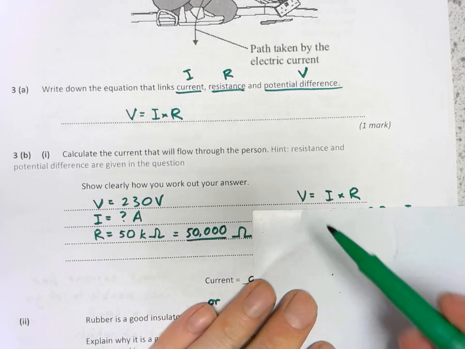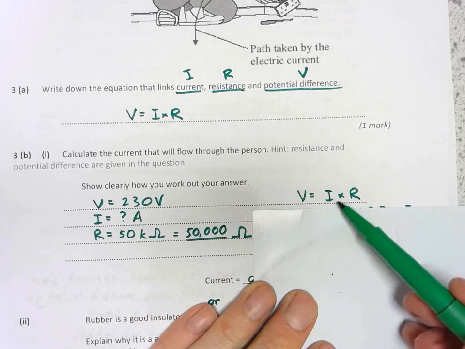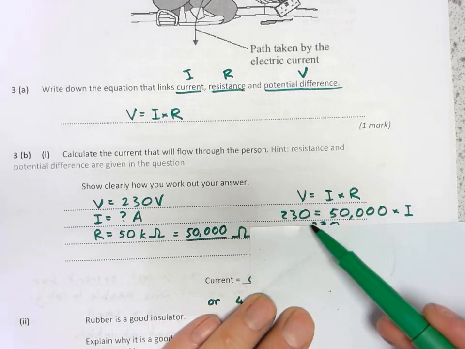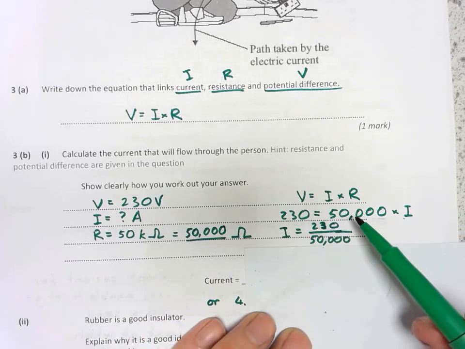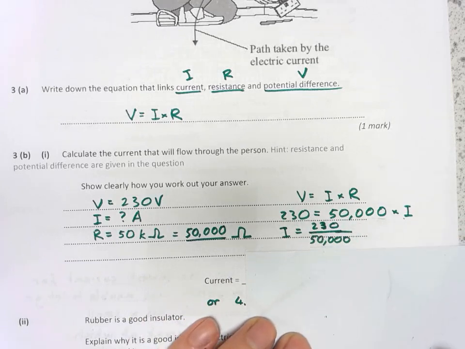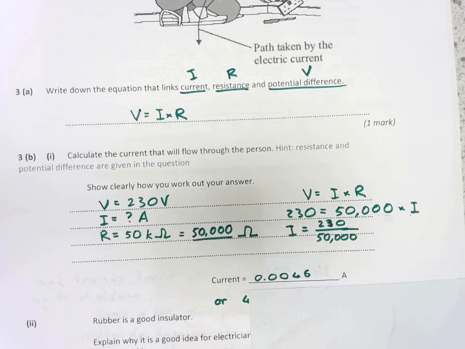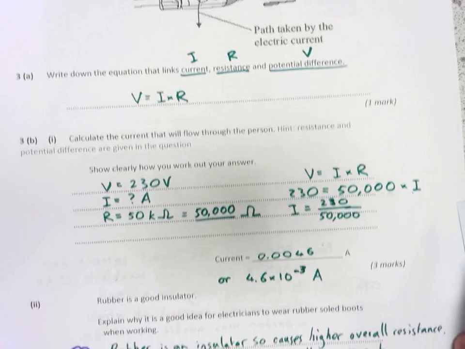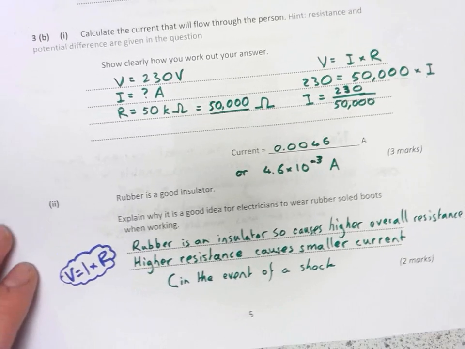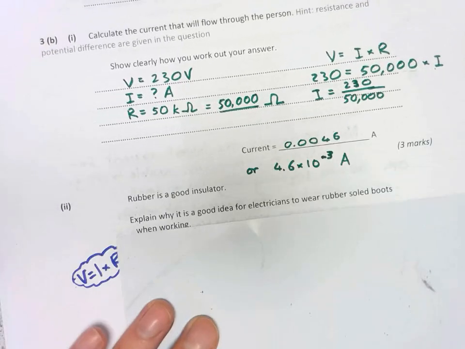Substituting your values in to the formula, V equals I times R gives you 230 equals 50,000 times I. Rearranging again, dividing both sides by 50,000 gives you either 0.0046 amps, or if you're using standard form, you might write that as 4.6 times 10 to the minus 3. Either's fine for 3 marks. Rubber is a good insulator.